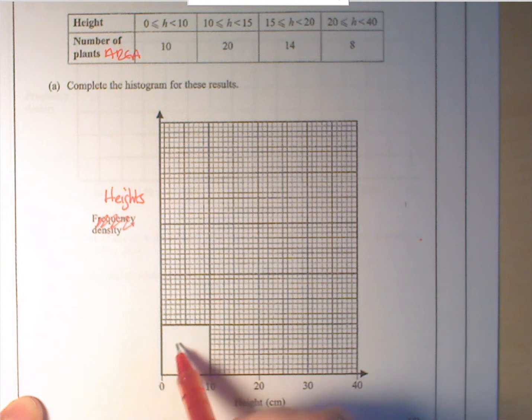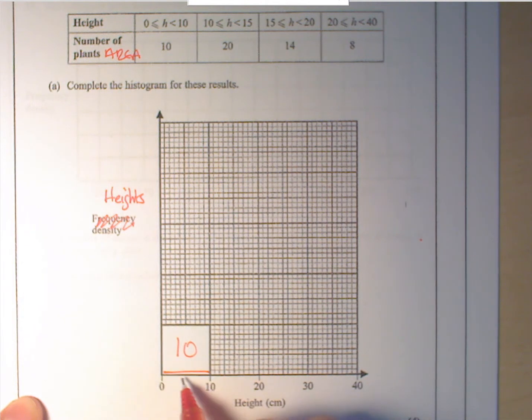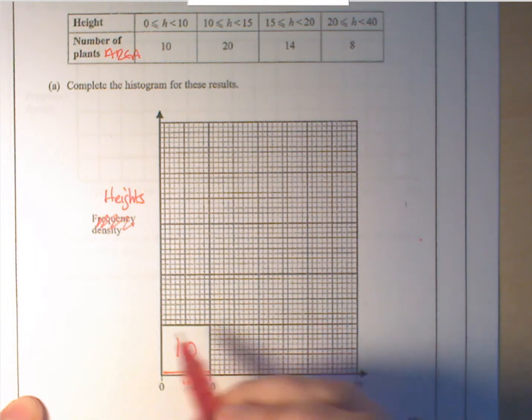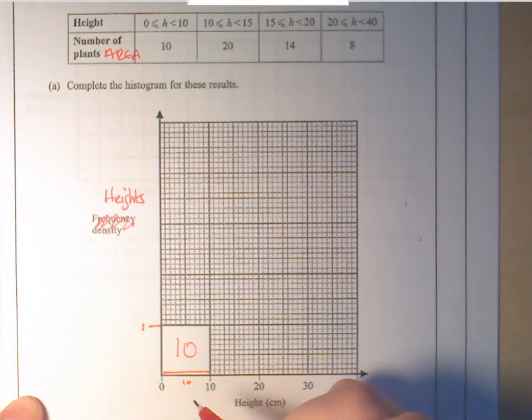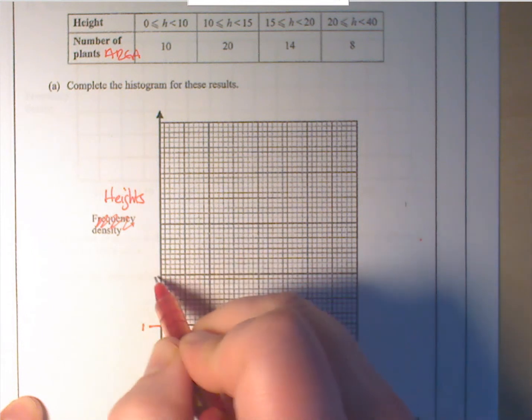And this is supposed to be 10, okay, that area. And you can see that the width is 10, isn't it? And what multiplies with 10 to give you 10? Well, that's easy, that's 1. So this must be 1, which allows me to finish the scale.